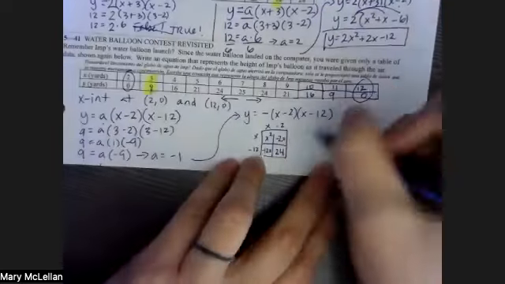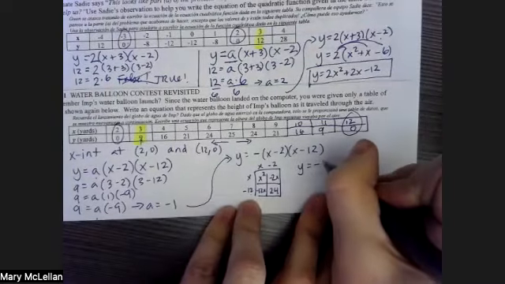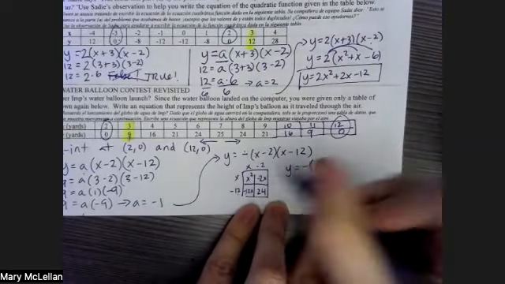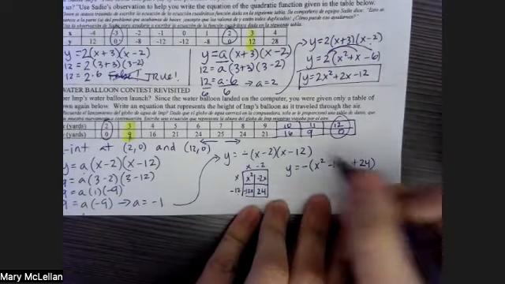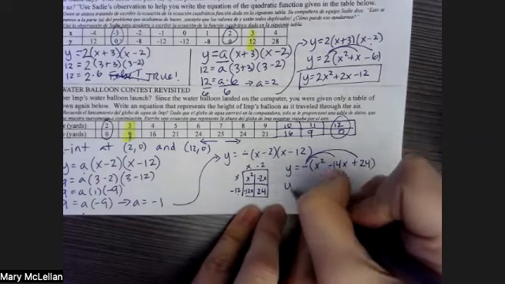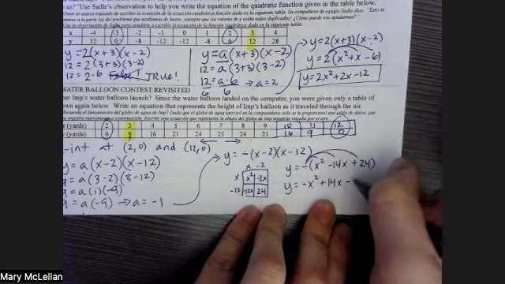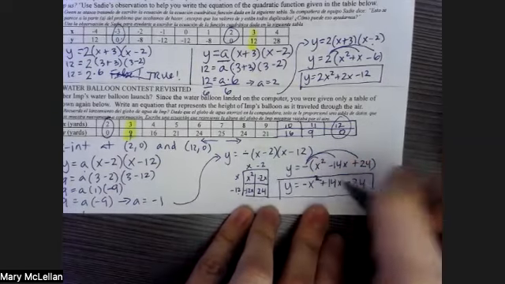Okay, almost done. I have y equals negative, don't forget that negative, x squared, combine like terms, this becomes negative 14x plus 24. And I factor my negative sign in. And I get y equals negative x squared plus 14x minus 24. And that's the final answer for that one. Next page when you're ready.